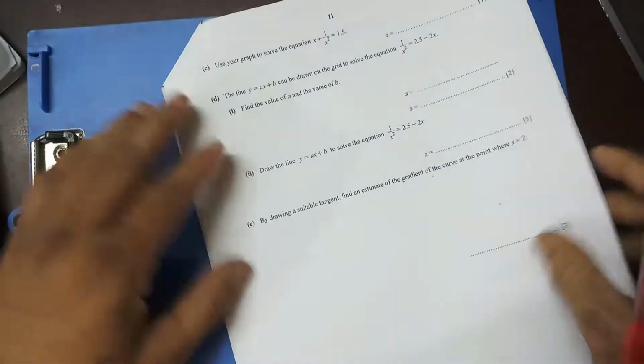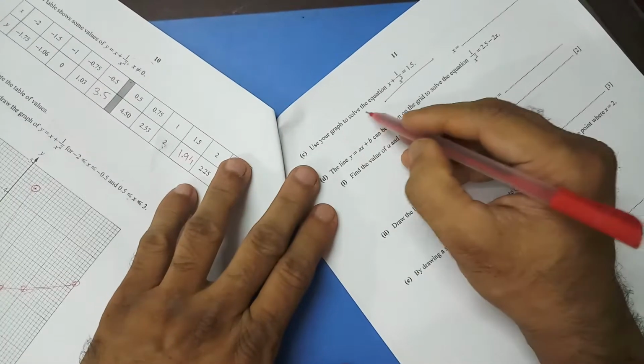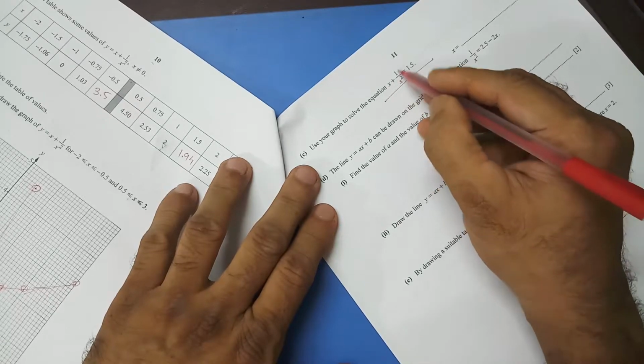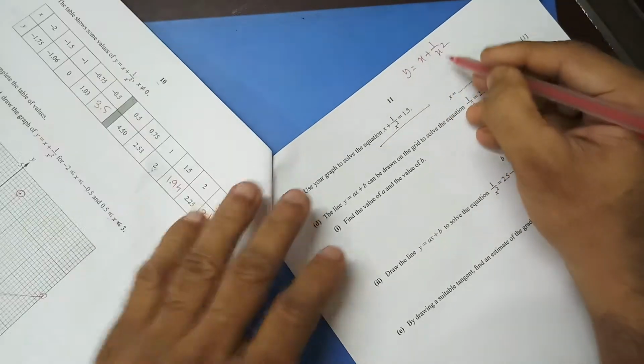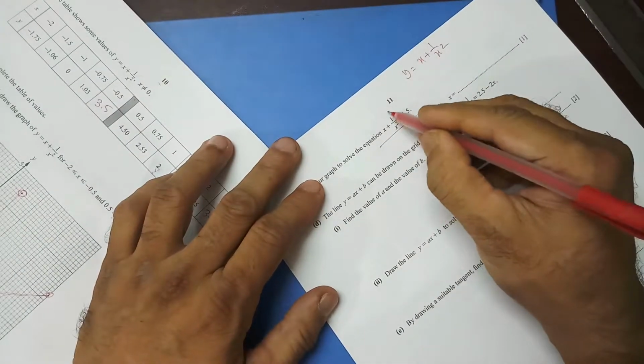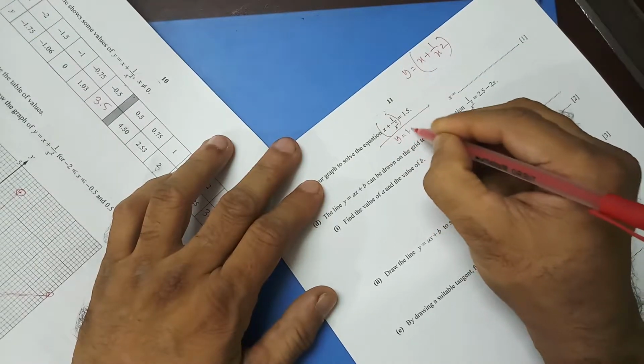Now what it's saying is to use your graph to solve the equation. Now this is a trick you need to use. Use your graph to solve this equation, x plus 1 by x squared. Now look at my original equation. I'm going to write down this, y equal to x plus 1 by x squared. This is my original equation, so I can replace this whole thing by y. So y equal to 1.5.